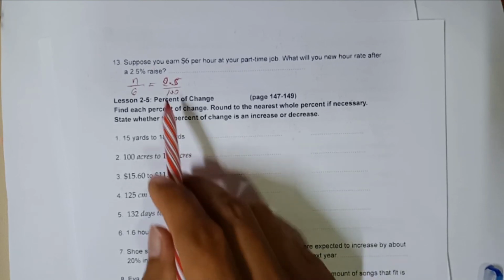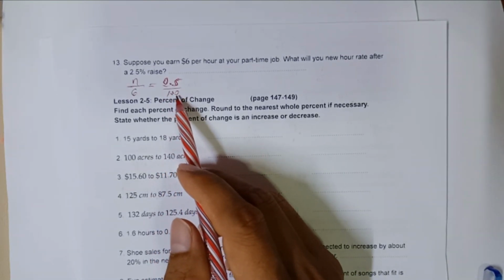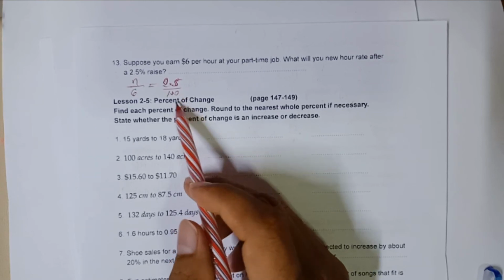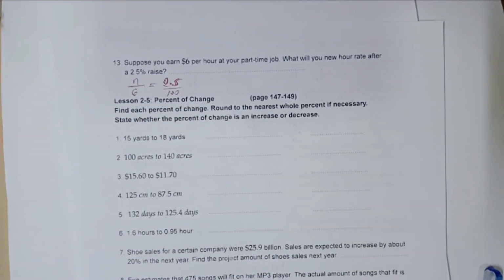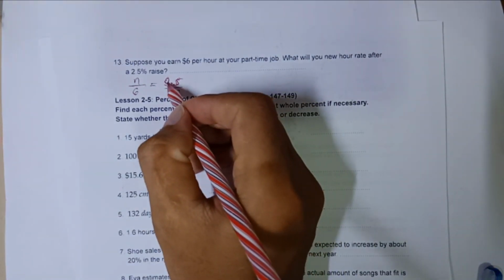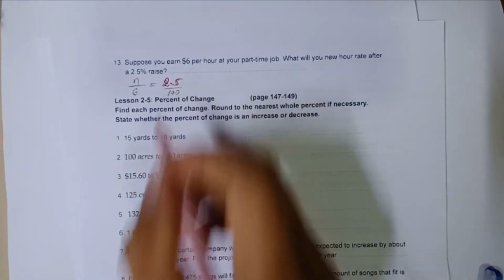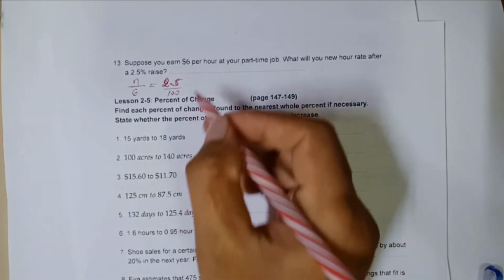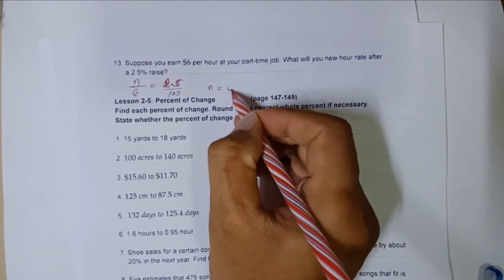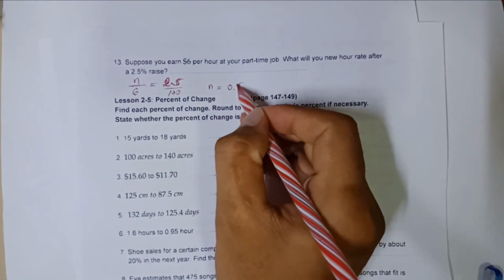So once you have this, all you need to do is the cross product. Let me write clearly for you. So you have 6 multiplied by 2.5. You divide by 100. That will give you $0.15. So n is equal to $0.15.